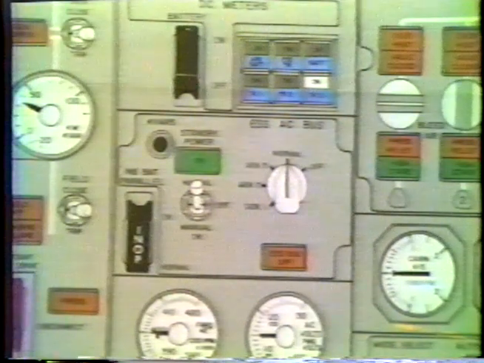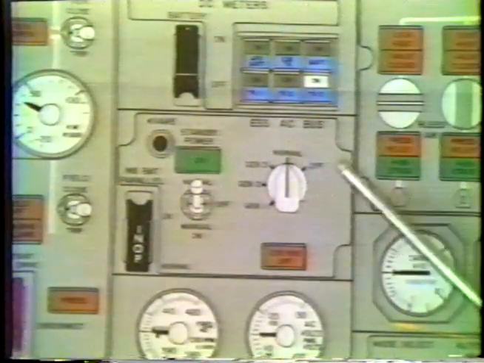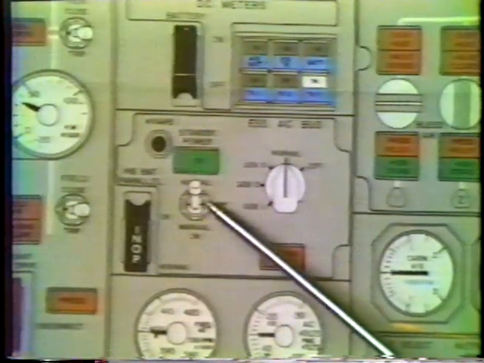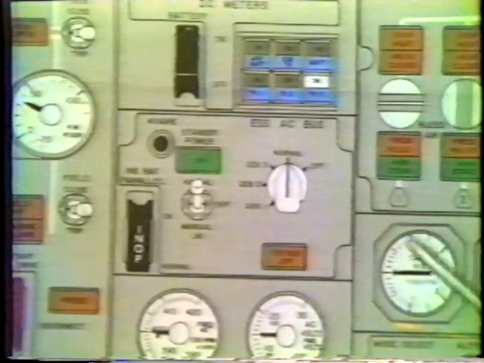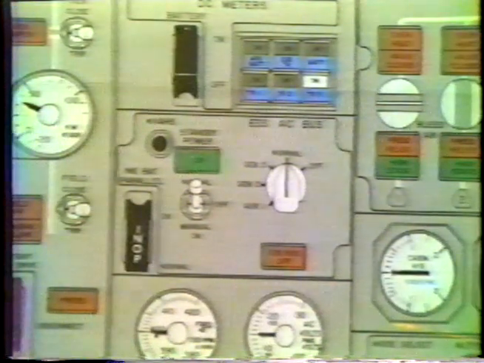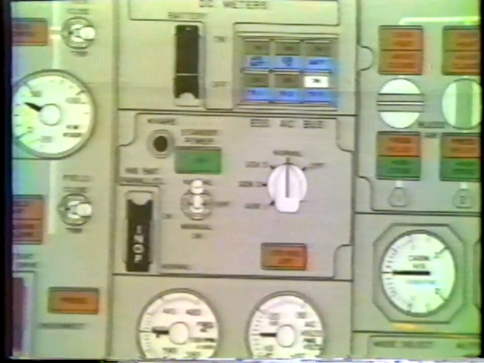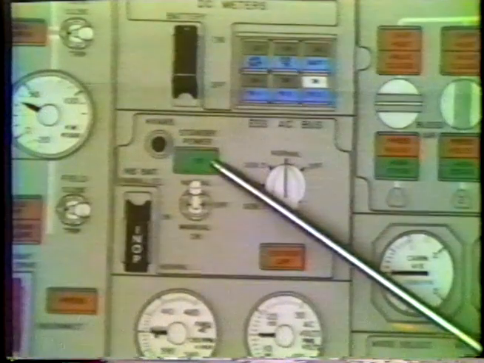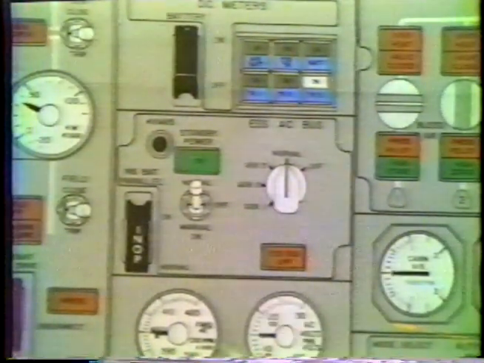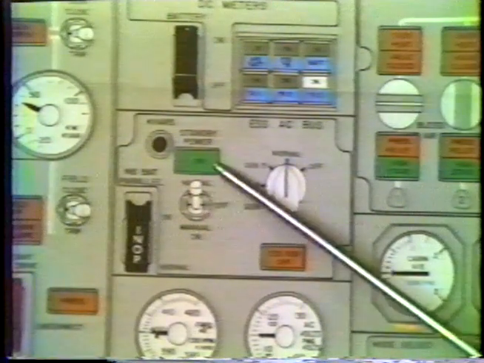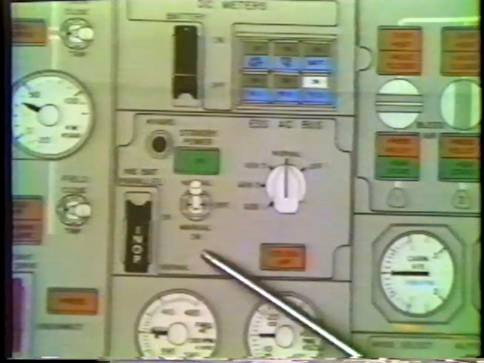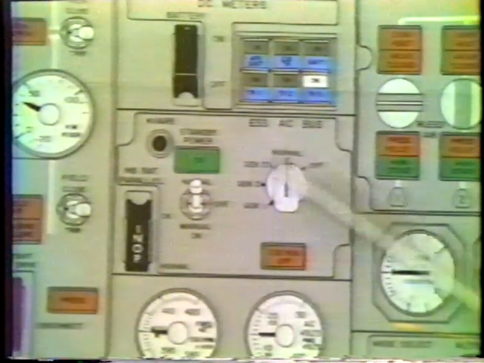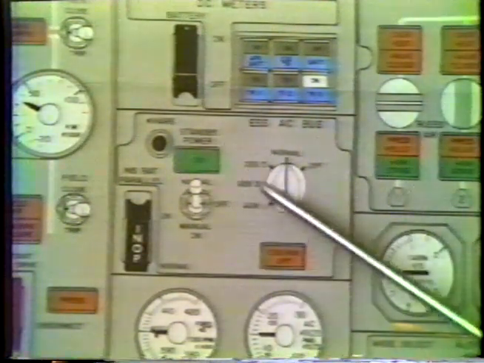Now, since the power is coming from the battery, the standby DC just requires a relay to close to power that bus. However, standby AC has to be generated through a black box called the standby inverter. And the standby inverter operation is indicated by a green light coming on. If, in loss of all generators, the green light does not come on, then the switch should be moved to the manual on position to see if that would work. And of course, if it doesn't work in any position, you're not going to get it. It's gone.